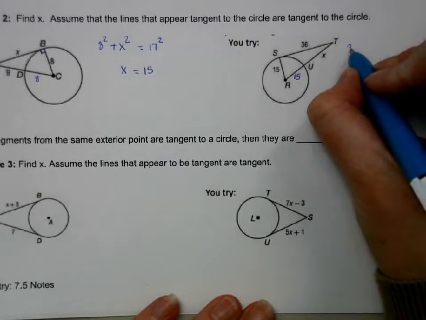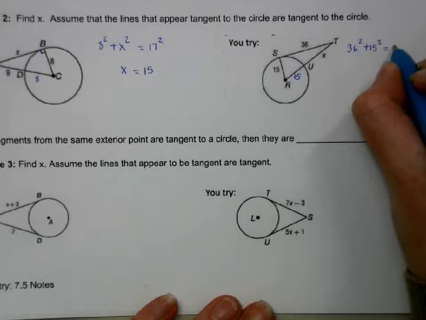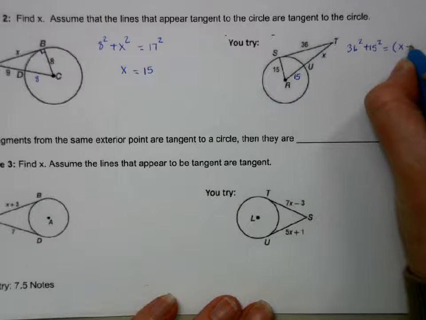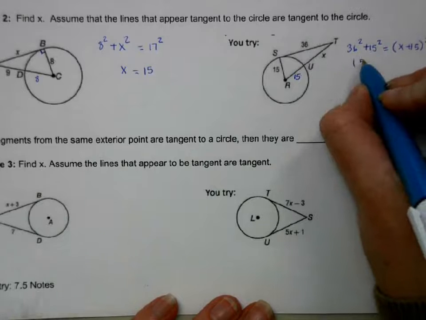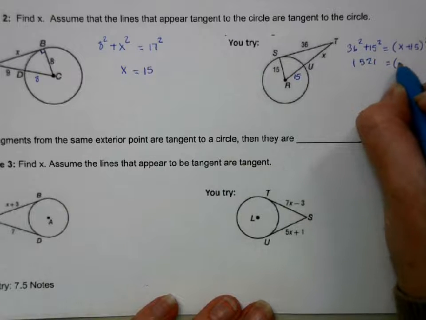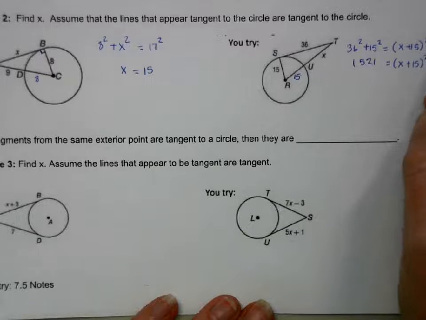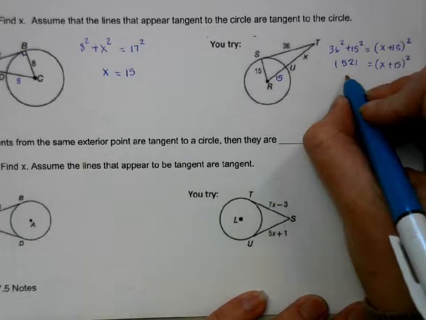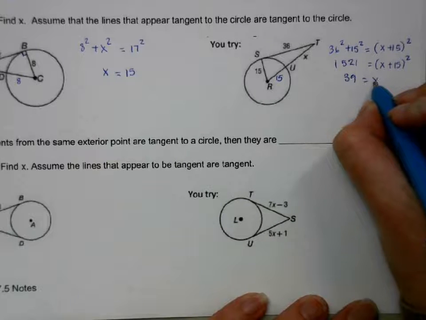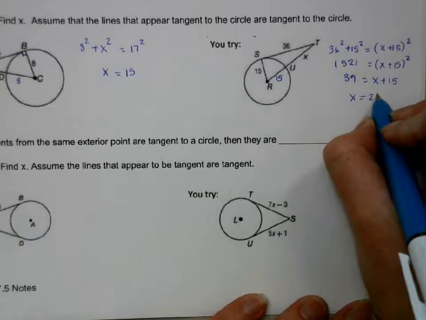Okay, so 36 squared plus 15 squared equals the hypotenuse squared, which is going to be x plus 15 squared. I get this number is 1,521. Then I'm going to take the square root of both sides, which gives me 39, and then subtract 15. So this is 24.